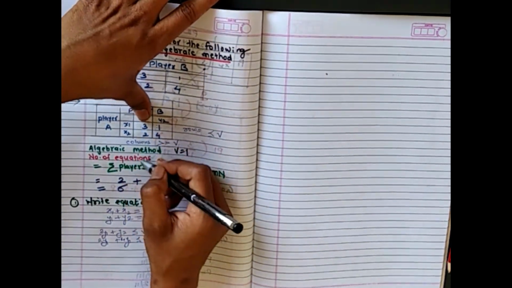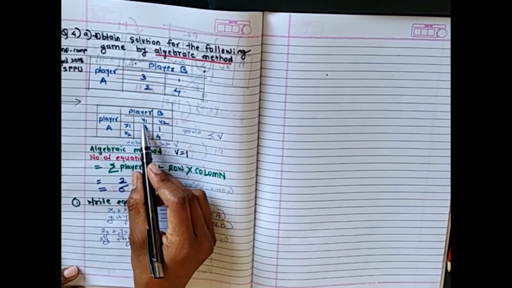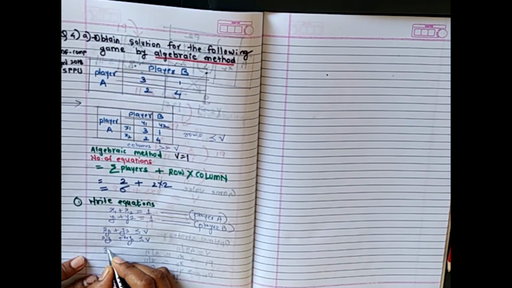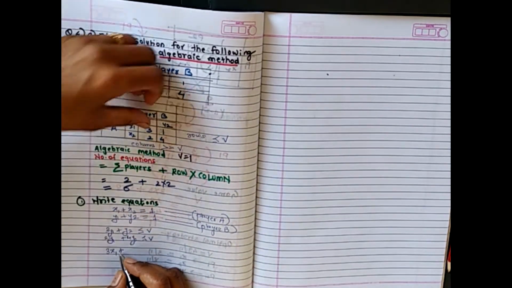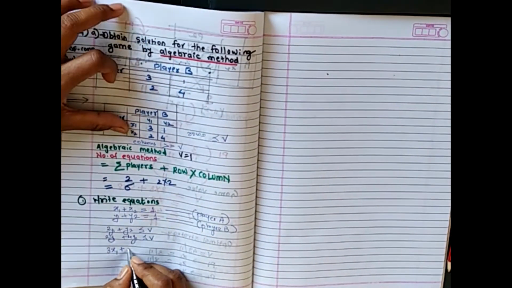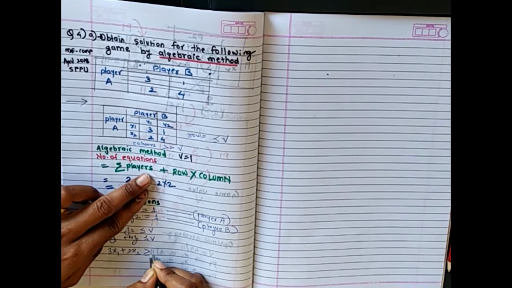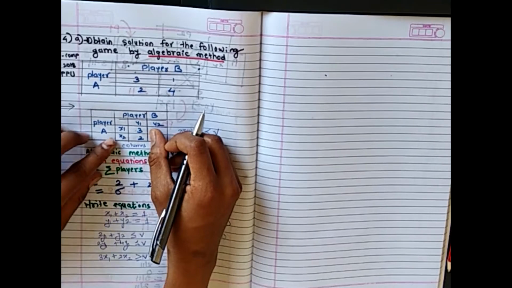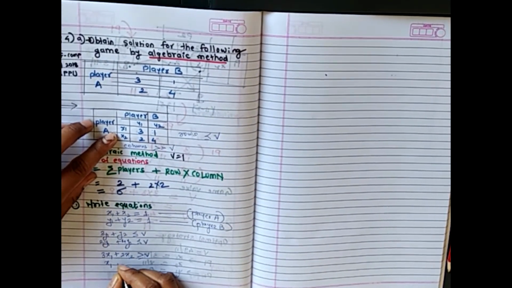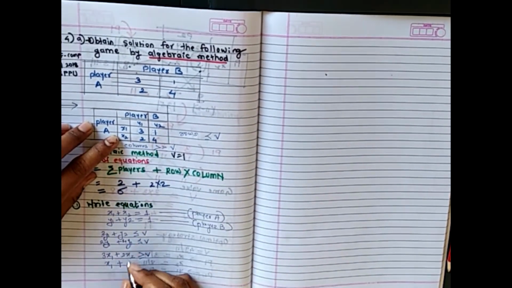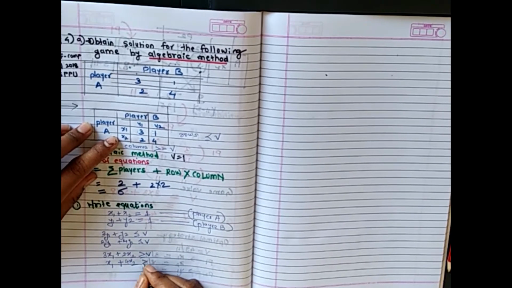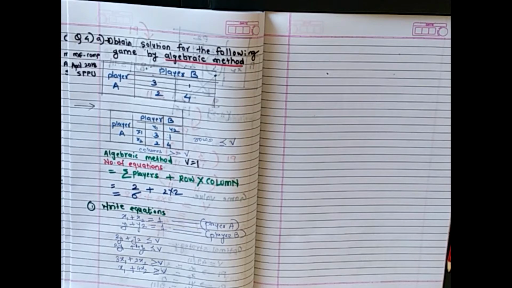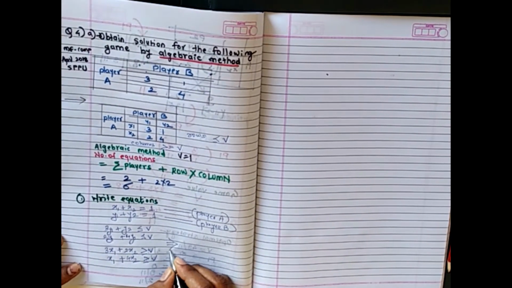Now for this entire column, y1 is constant, so we will write the equation in the format of x1 and x2: 3x1 plus 2x2, which is greater than or equal to v. And for this column, 1 into x1, that is x1, plus 4 into x2, 4x2, greater than or equal to v. Now for further calculation, we will assume these as equal to v.